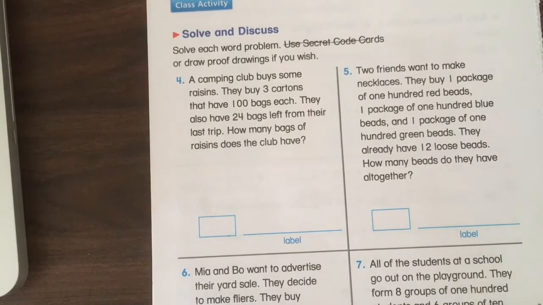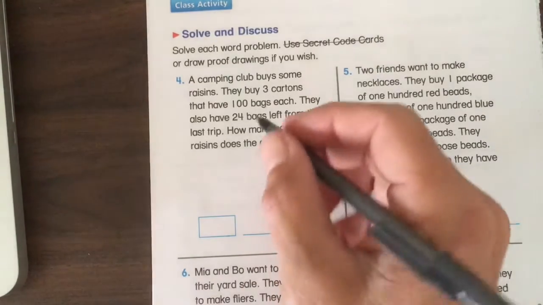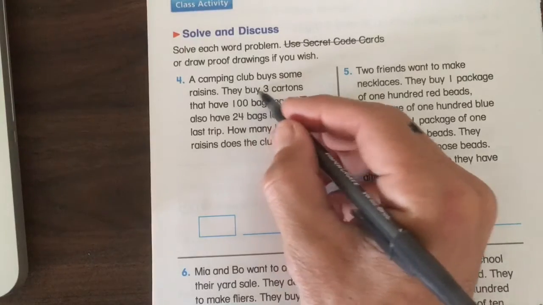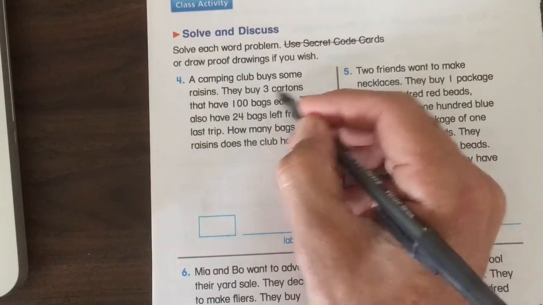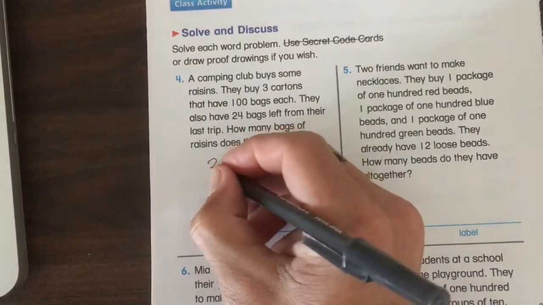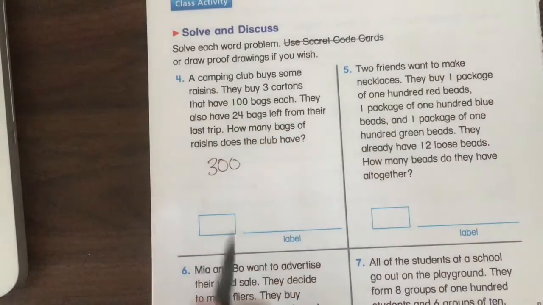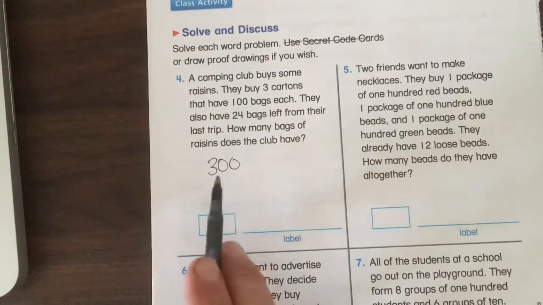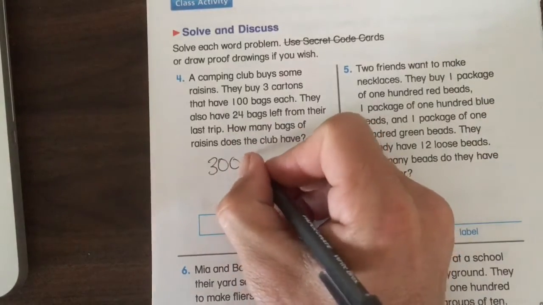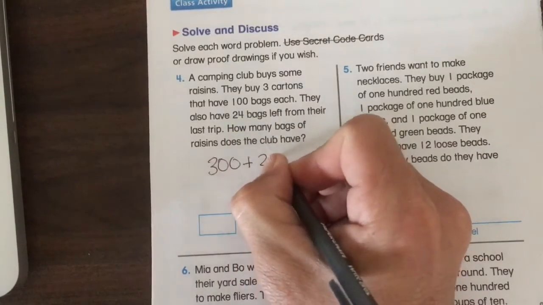A camping club buys some raisins. They buy 3 cartons that have 100 bags in each. They also have 24 bags left from their last trip. How many bags of raisins does the club have? So you look here, they have 3 hundreds, so that'd be 300. You could have said 100 plus 100 plus 100 to get that, plus those extra 24.